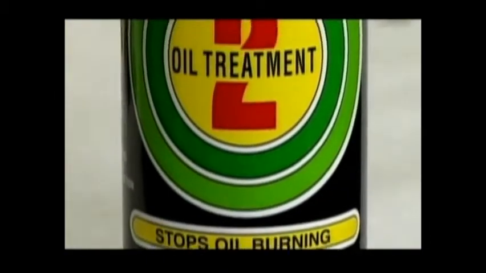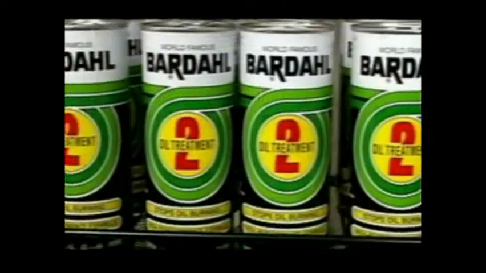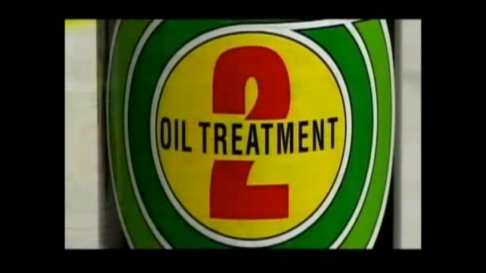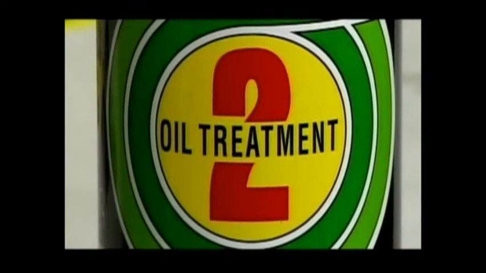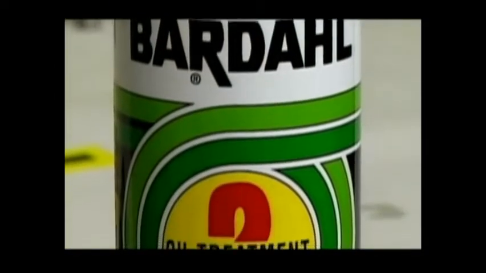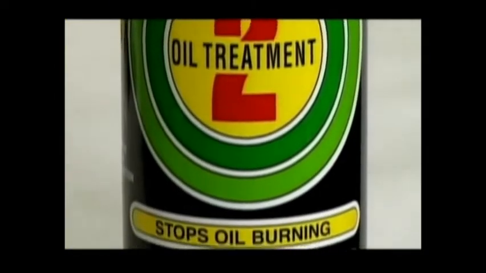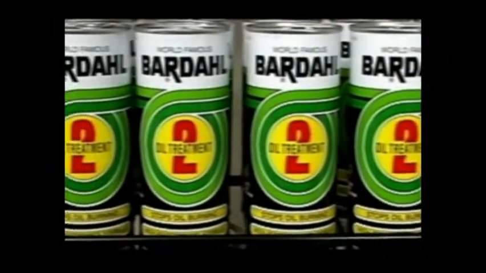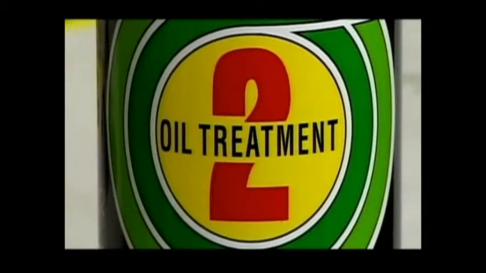Bardahl B2 is a very effective oil treatment that improves compression and lost engine power. It reduces oil consumption, reduces engine wear, increases oil pressure, and reduces engine noises. It covers all the metal movable parts in the engine with a very special layer that reduces friction. This special layer is the polar attraction film.